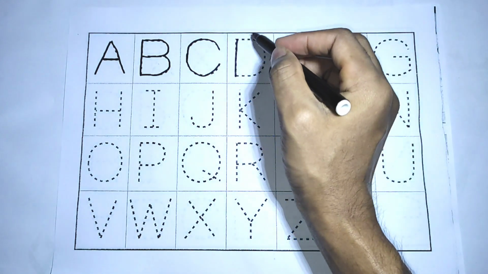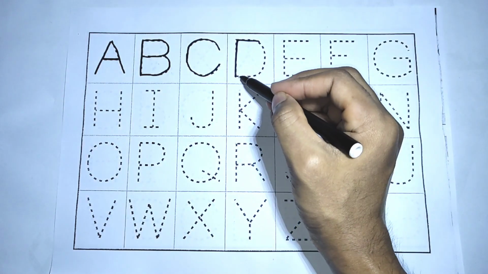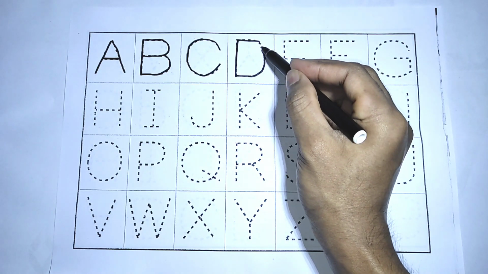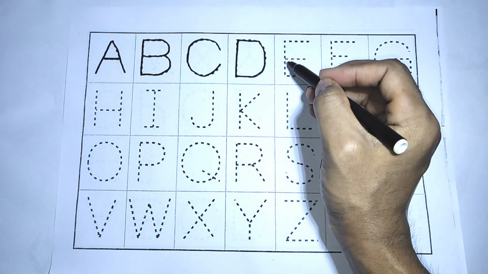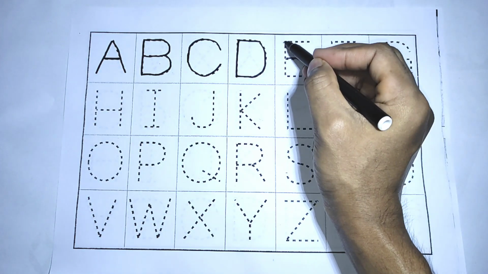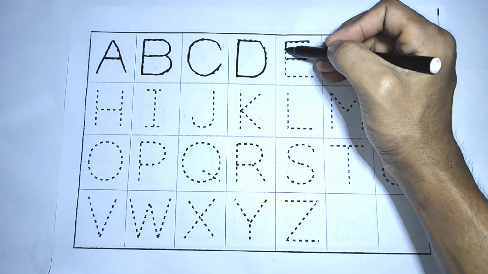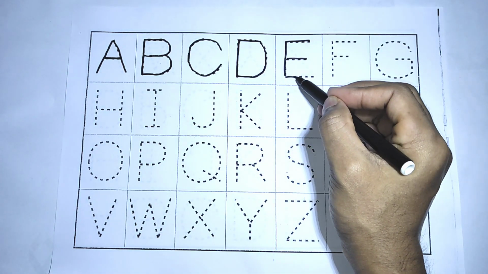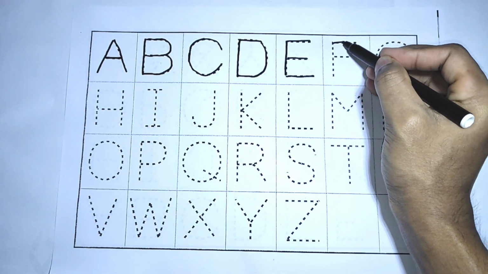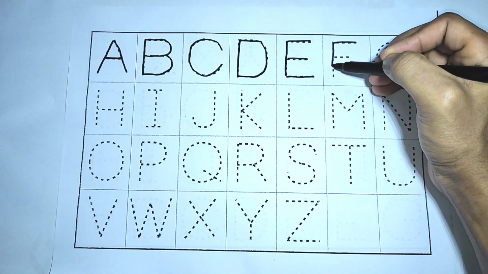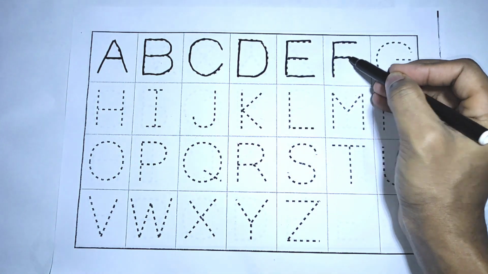Now we draw the letter of D. D for dog, D for doll. Kids, now we draw E. E for egg, E for elephant. And the next one is F. F for fish, F for fan.